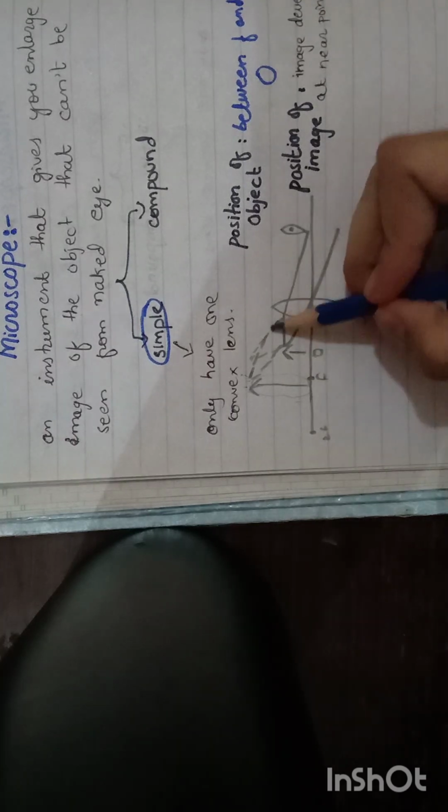Image developed at the near point. Now what is this near point? Here this was very close to the human eye, right? And we know that for a clear image, we need a distance of 25 centimeters.